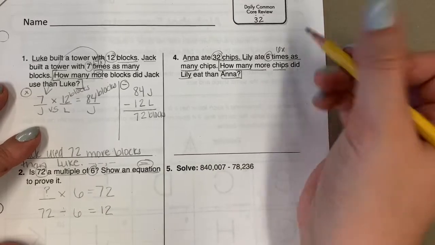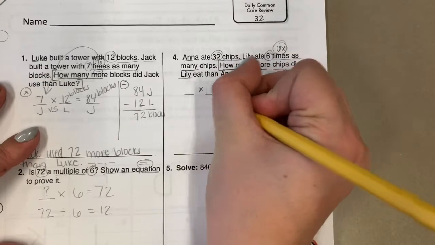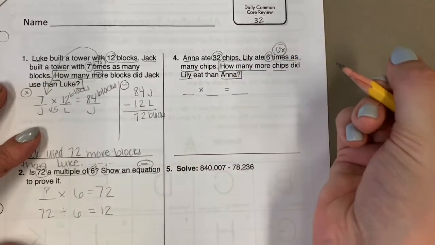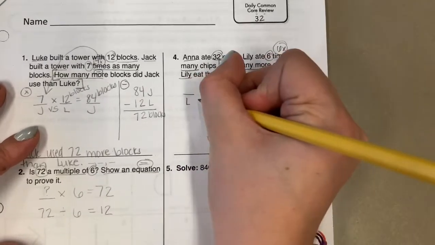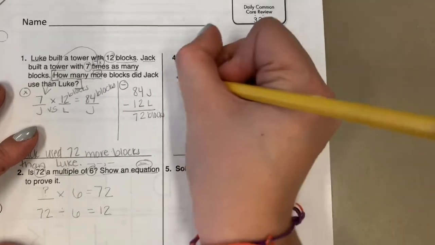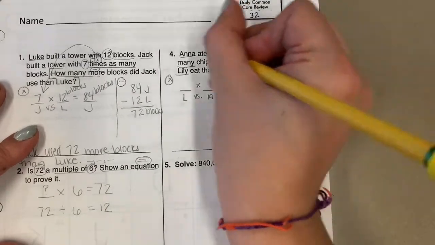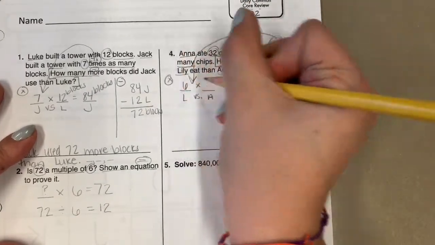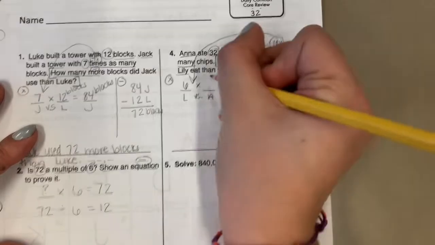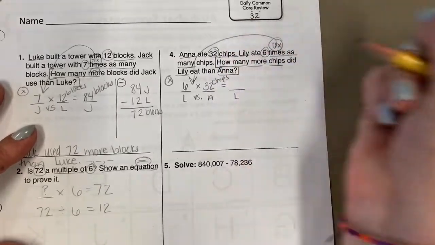We need to multiply, and it's going to be a multiplicative comparison. We are comparing how many Lily ate versus Anna, and we'll find out how many Lily ate in the process. It says Lily ate 6 times. How many times goes first? 6 times 32 chips is how many Anna ate.